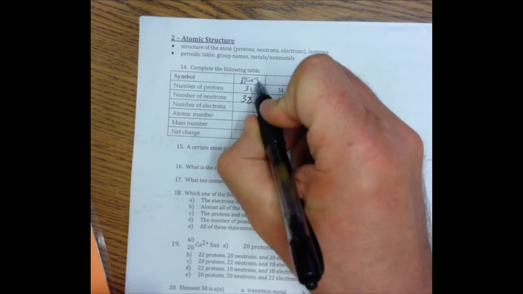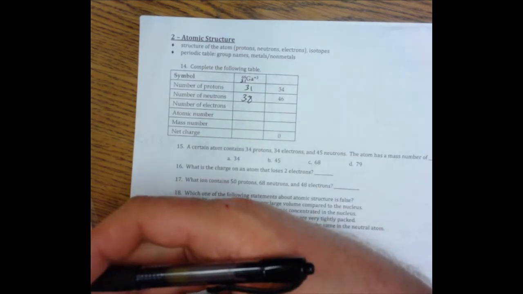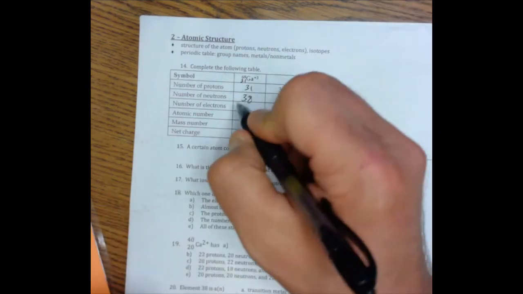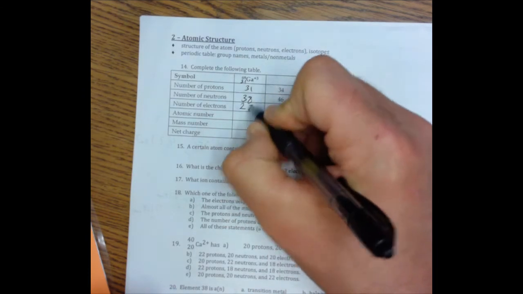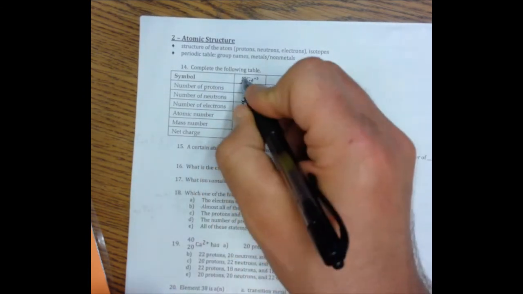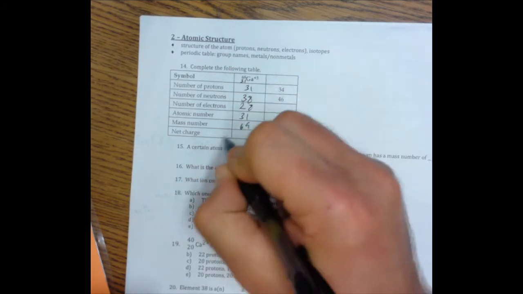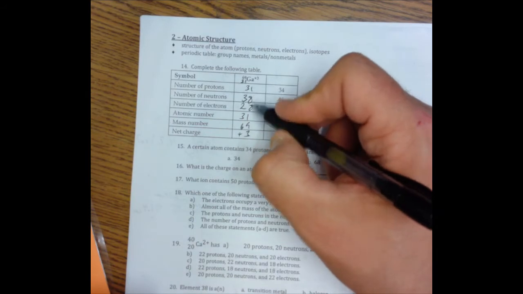We have 3 more positives than negatives. So we have 3 more protons than we do electrons. 31 minus 3, the answer is 28. So we have 28 electrons. The atomic number, as we said, is equal to the number of protons. The mass number is up here, that is 69. And the net charge is plus 3, because we have 3 more positives than negatives.